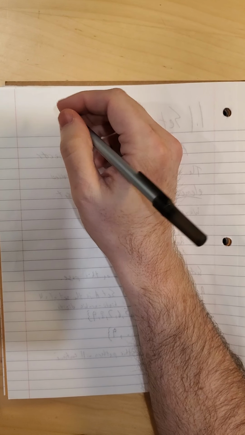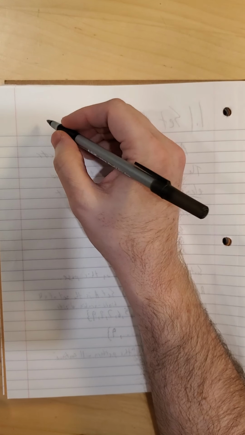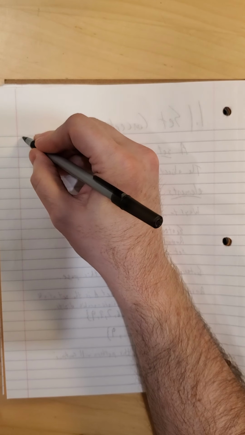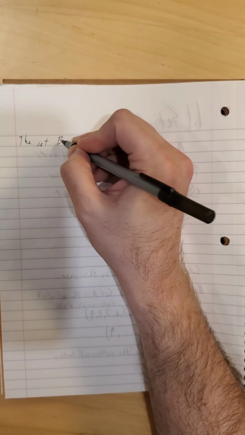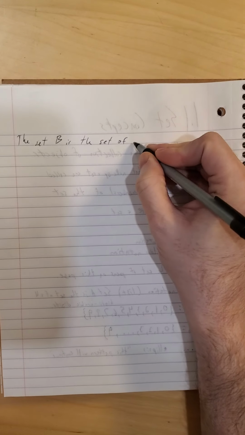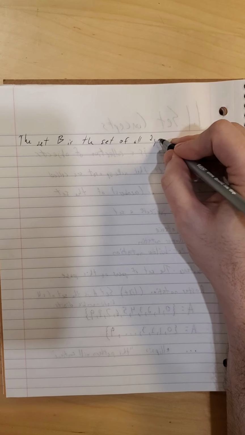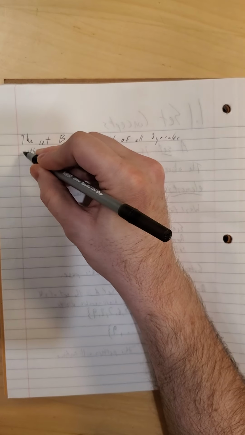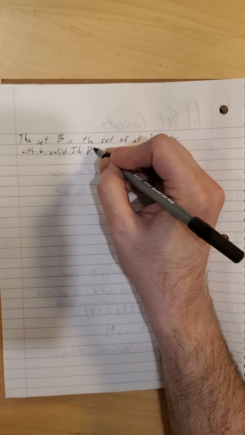Then we can take a look at some other special types of sets. Set B is set of all 2-year-olds with a valid Illinois driver's license.